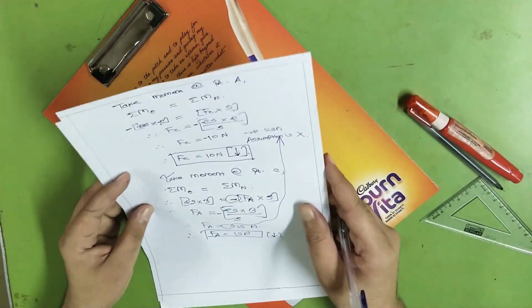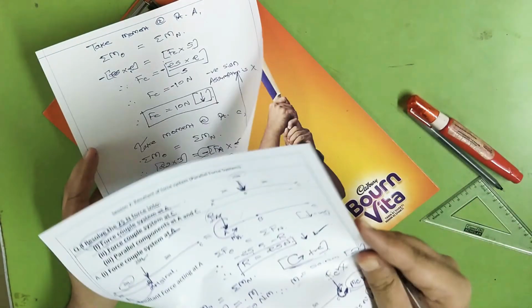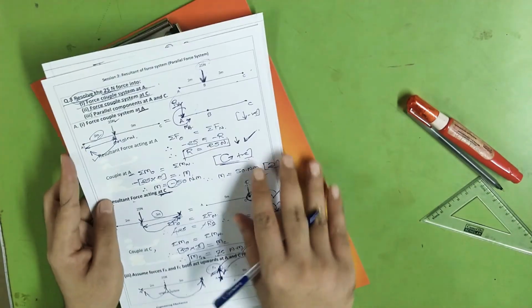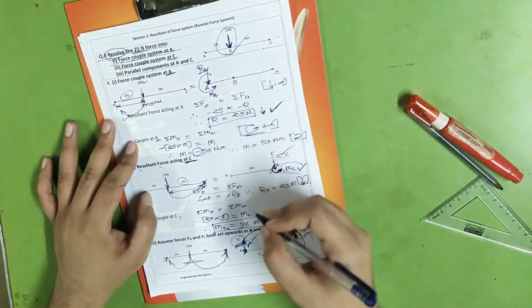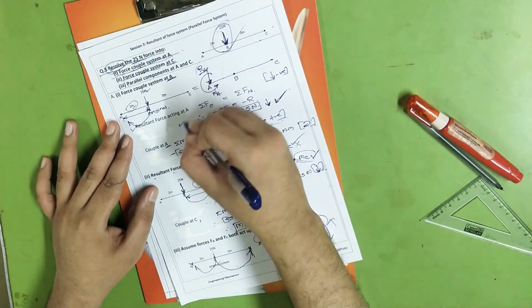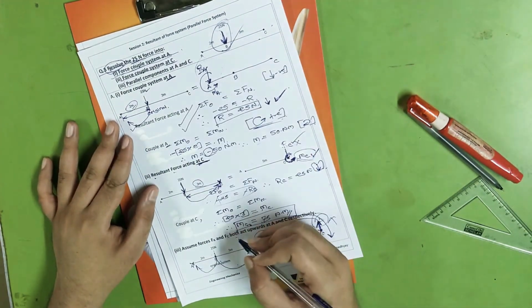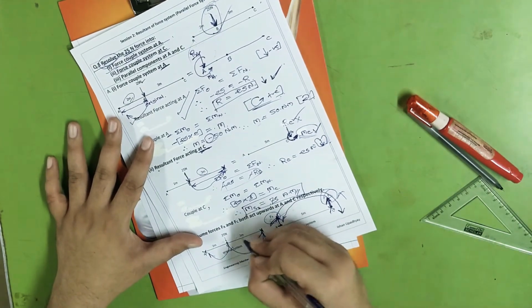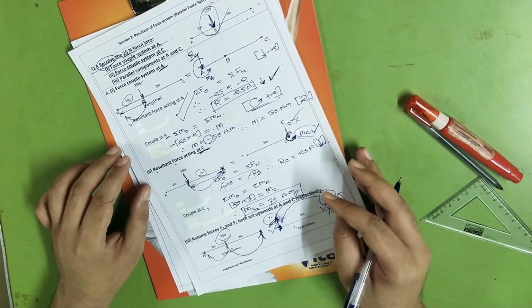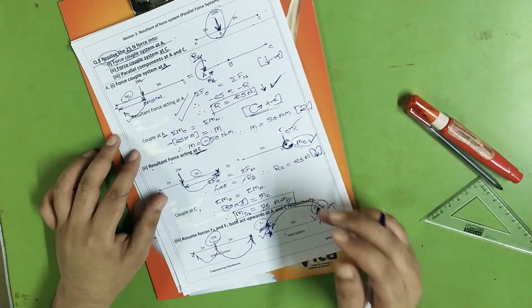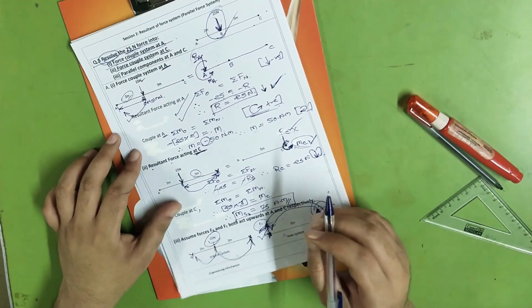So in this problem, what we have understood is how to resolve a single force into a force and couple system, as well as how to resolve a single force into a two force system. Remember students that sign convention is very important.